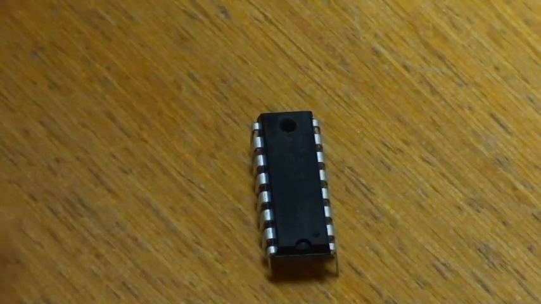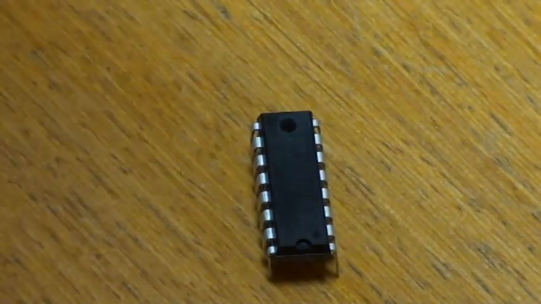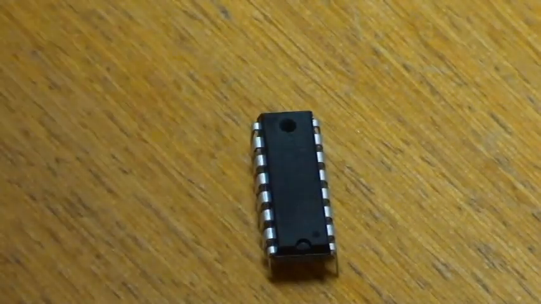Now we'll see a simple demonstration of the L293D and see how the two motors work simultaneously with a single IC.